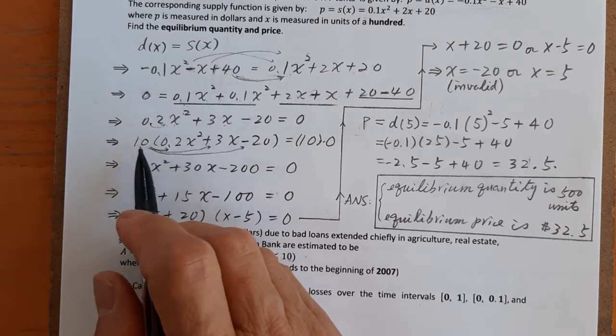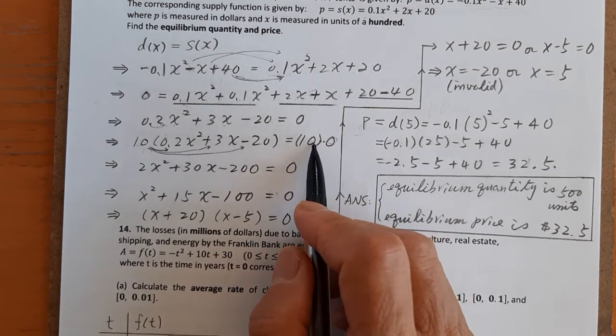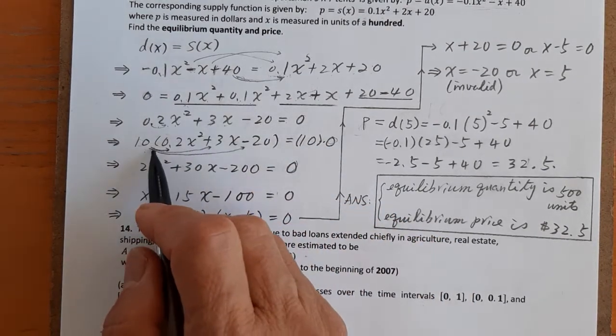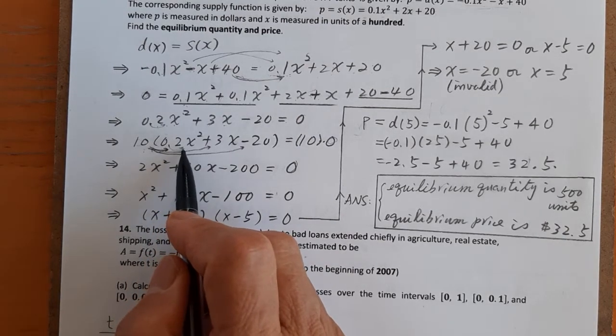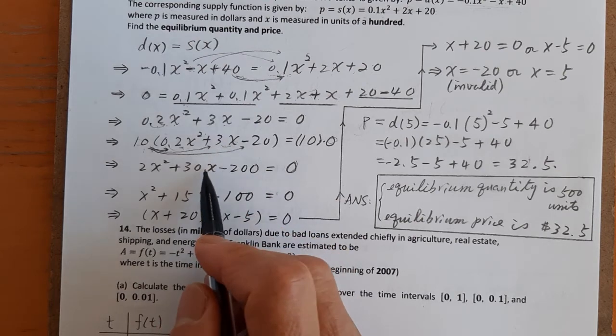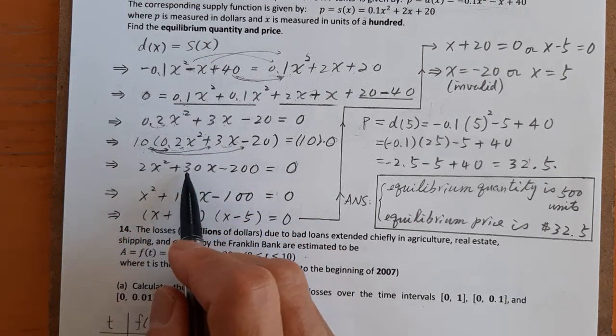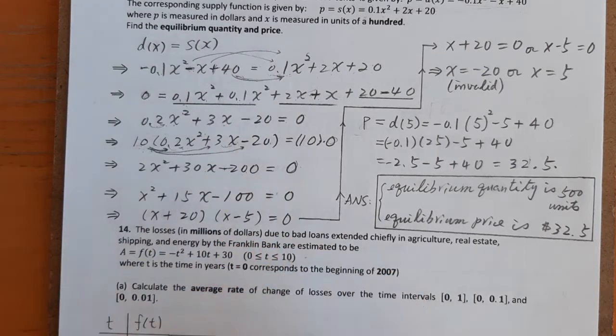That's multiplying by 10. The left side times 10, the right side 0 times 10 is still 0. Distributing, multiplying by 10 moves the decimal point one position to the right. We get 2x squared plus 30x minus 200 equals 0.